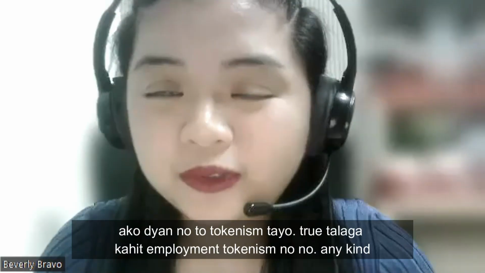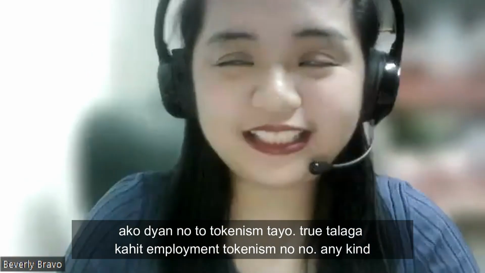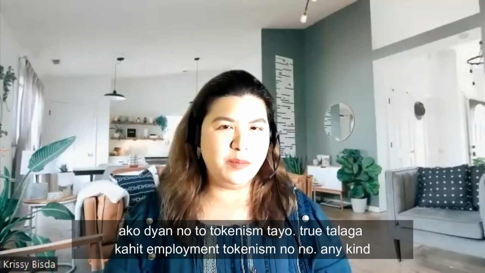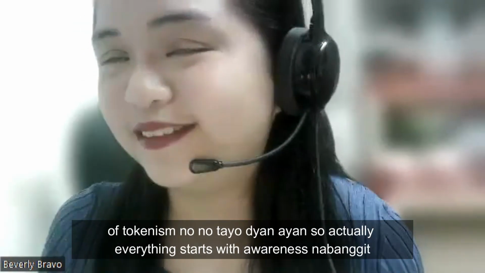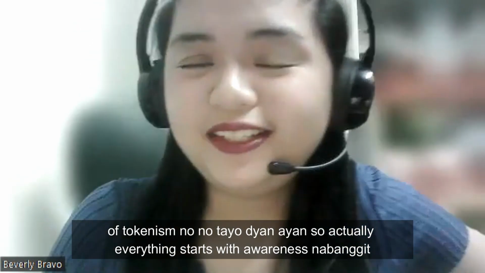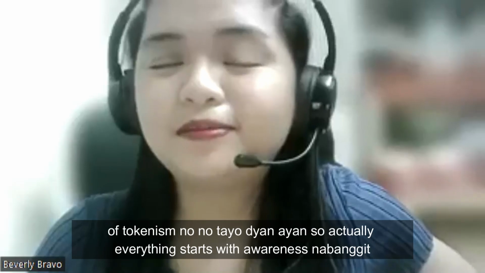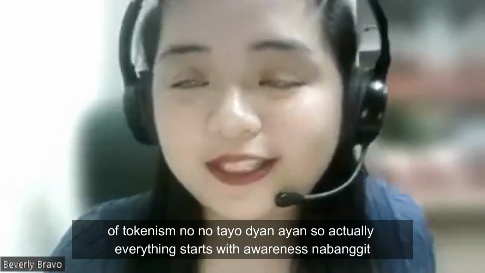Agree ako dyan. No to tokenism tayo. Kahit employment tokenism, no. Oo, any kind of tokenism, no tayo dyan. So, actually, everything starts with awareness.